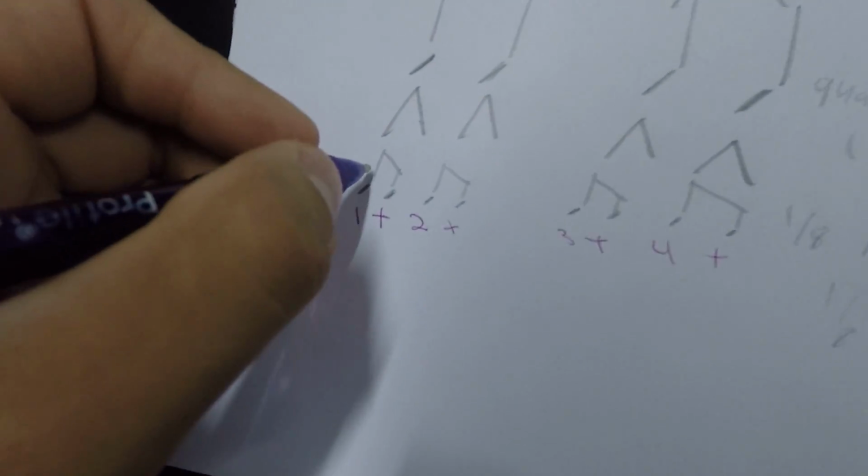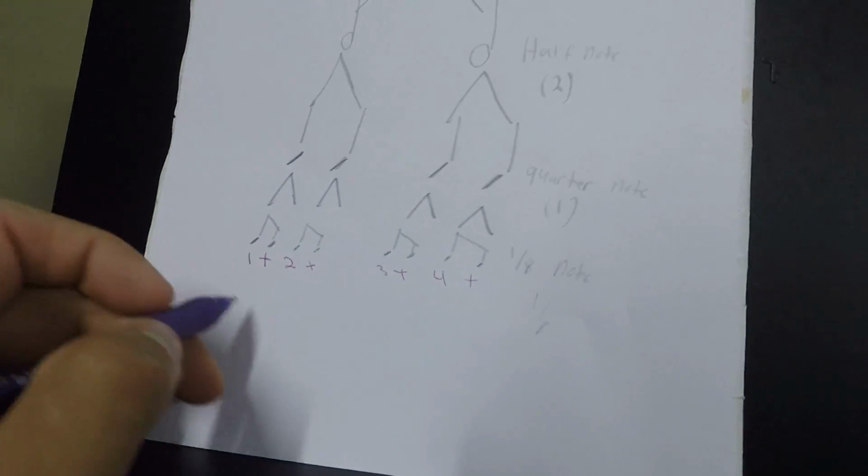Okay? Each eighth note gets an eighth of a beat because there's 8 of them, and that's 1. So 1/8, right? So if you're gonna clap eighth notes, it would go like this. 1 and 2 and 3 and 4 and.